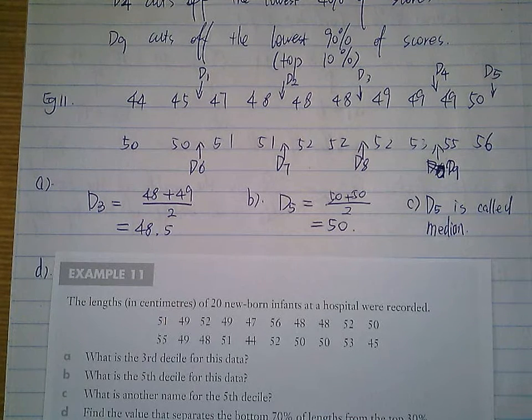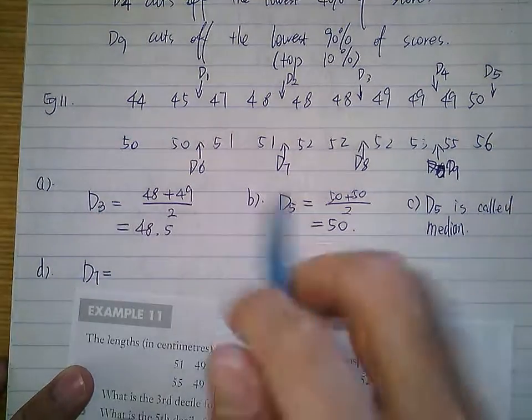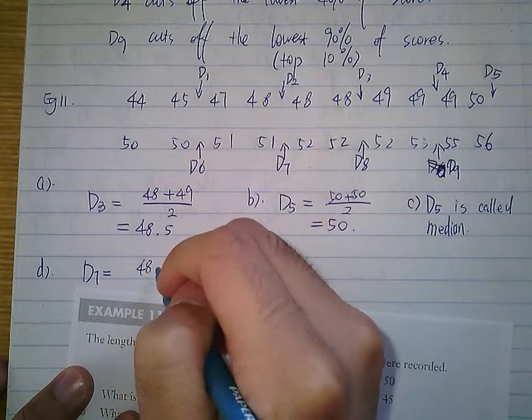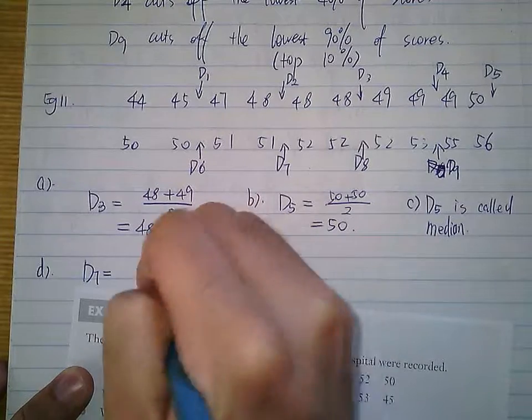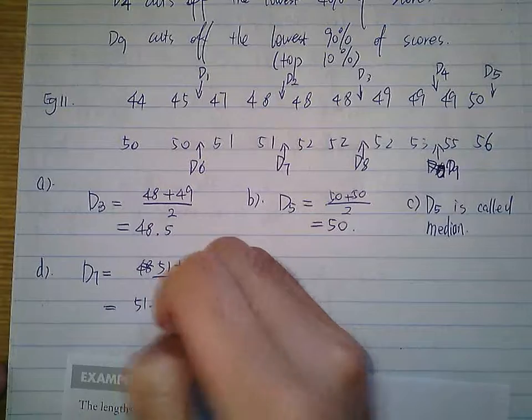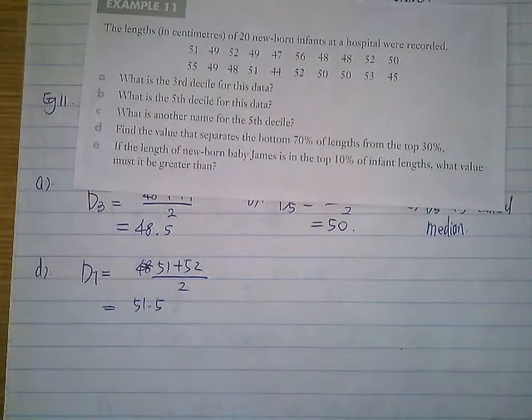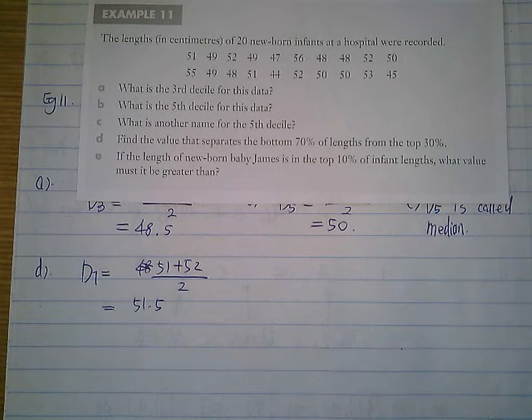So if you want to separate the bottom 70%, it is D7. So D7 is the middle of 52 and 51, which is 51.5. That's D7.